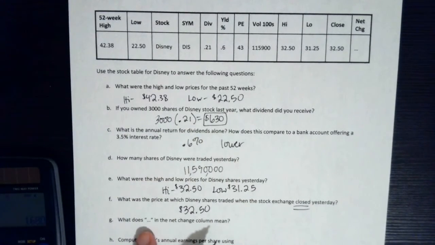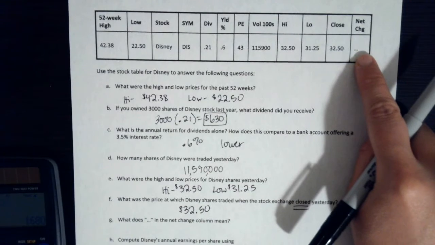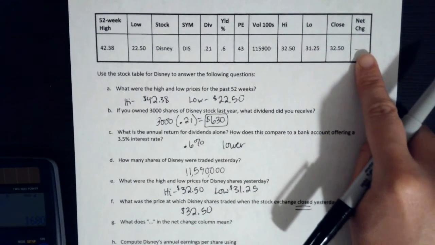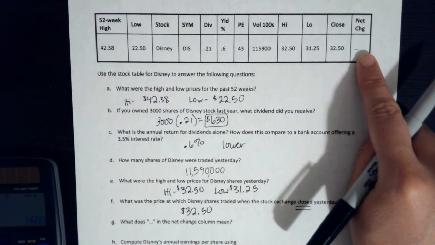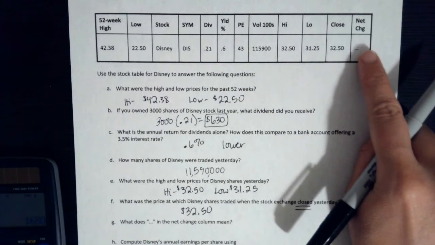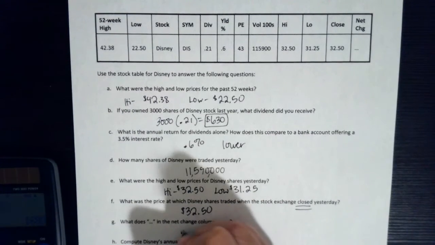And then this little dot, dot, dot in the net change. Remember, net change tells you how much it changed from yesterday to today. This little dot, dot, dot means there was no change from yesterday to today. So it could be a positive number, which means the price went up, or a negative number, which means the price went down. But this little dot, dot, dot means no change from yesterday.